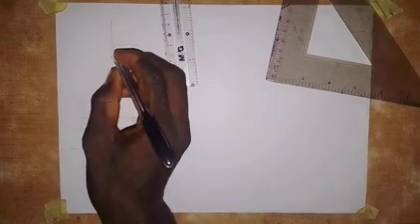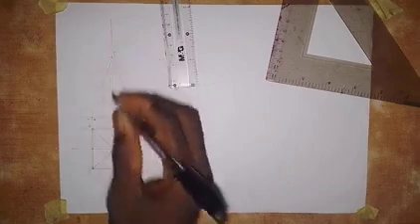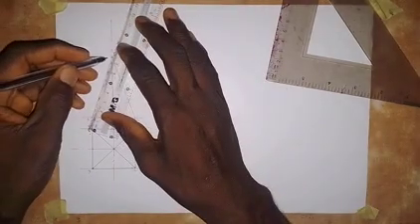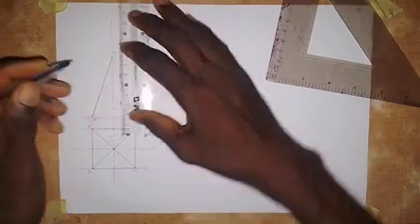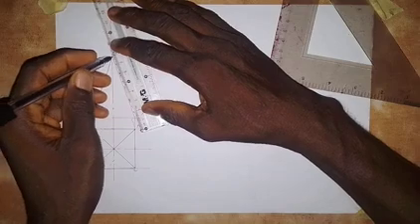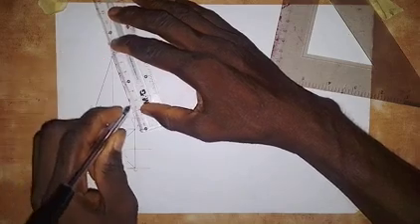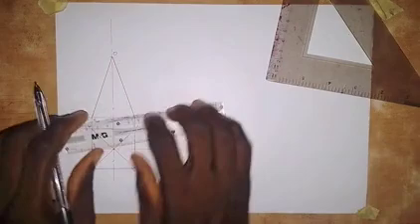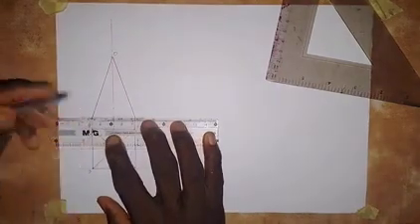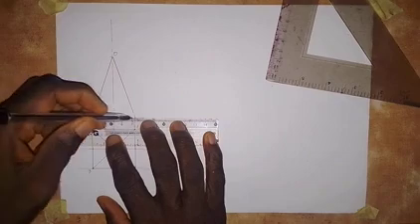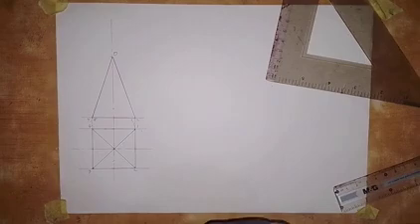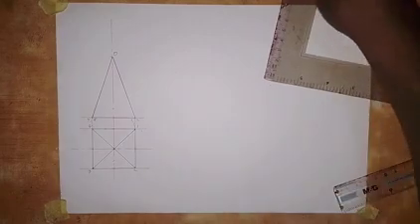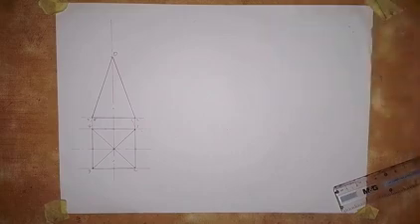Okay, so let's call this point, let's call it point O. And then we make this line a thick line, and also we make this line a thick line, and then this baseline, we make it a thick line like this. Alright, so these are the given views. So the next thing that we are going to do is to go for the surface development.